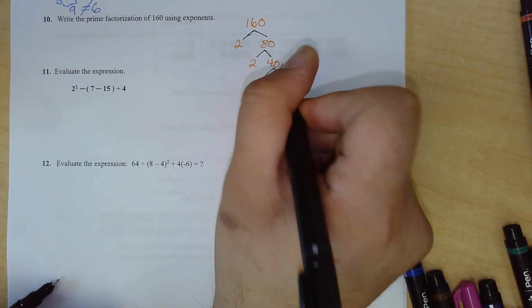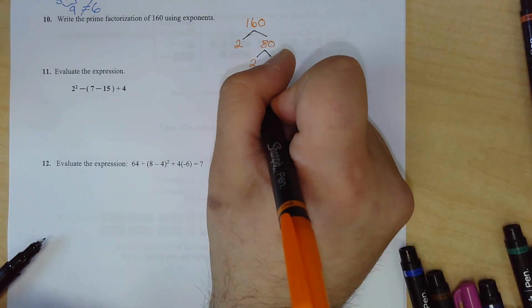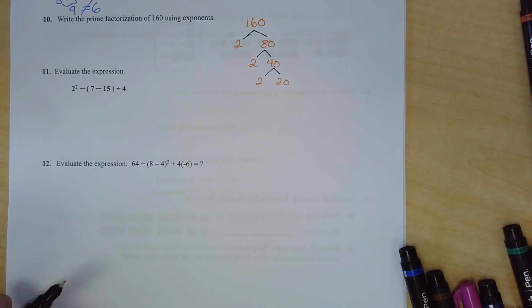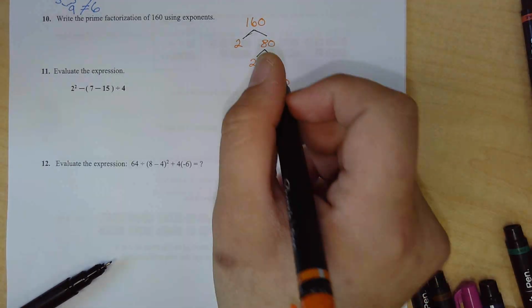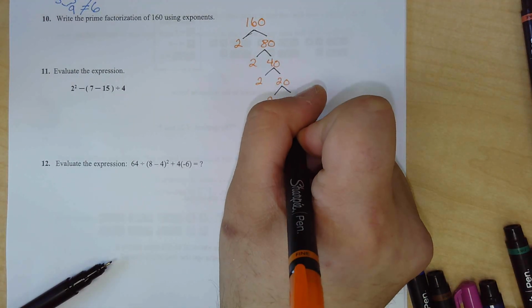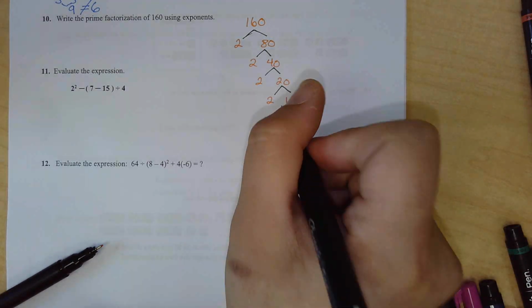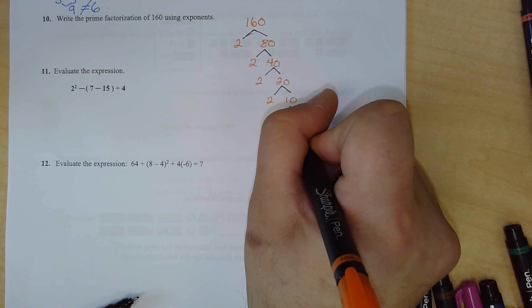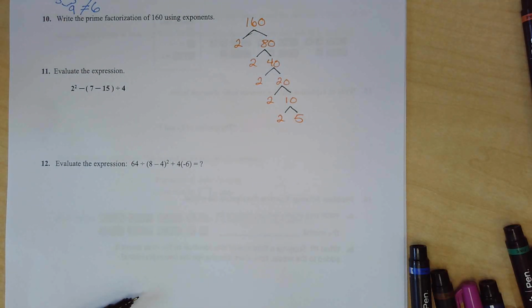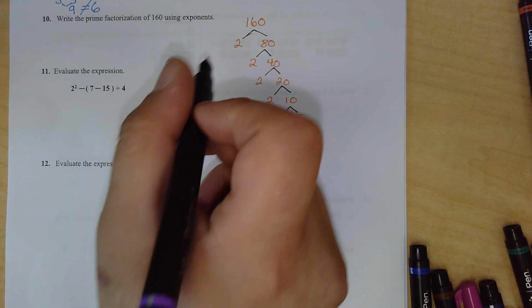If I continue to split 40 in half, the factors I get are 2 and 20. If I continue to split my factors in half, then the factors I end up with are 2 and 10. And if I continue to split my factors in half, then I finally end up with 2 and 5. Now, 2 is a prime number because you can only get to that number by multiplying it by itself and 1. 5 is a prime number because you can only get to that number by multiplying itself and 1.